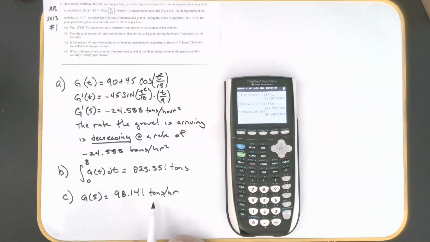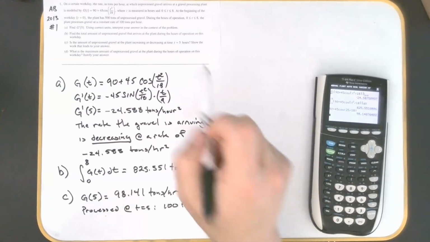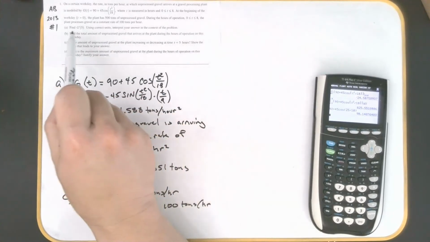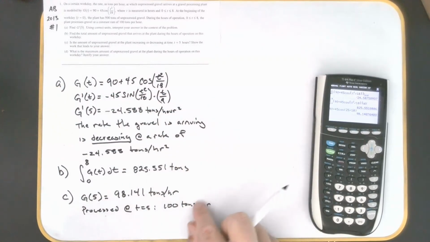Well, what also happens, they don't actually label this function, but I'm just going to say processed. The amount that's processed at t equals 5 would be 100 tons per hour. The reason we know that is it's given in the question. If you look up here, it says the plant processes gravel at a constant rate of 100 tons per hour.